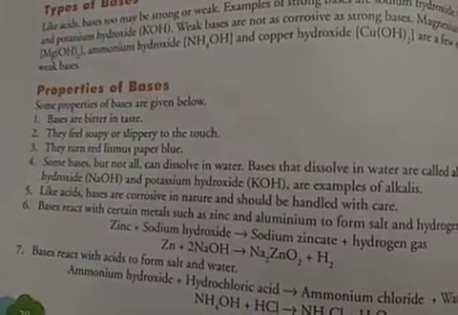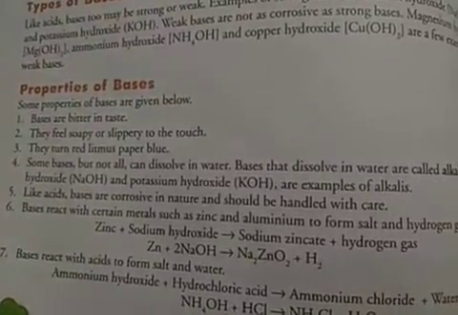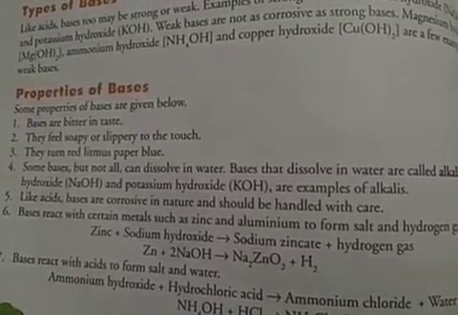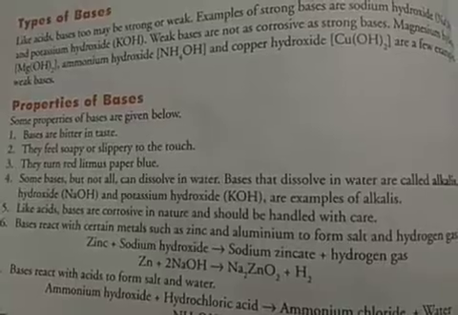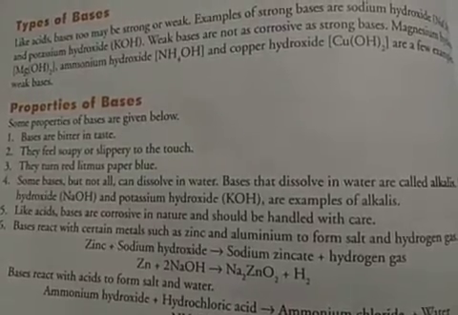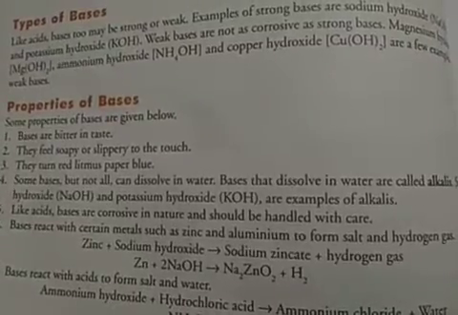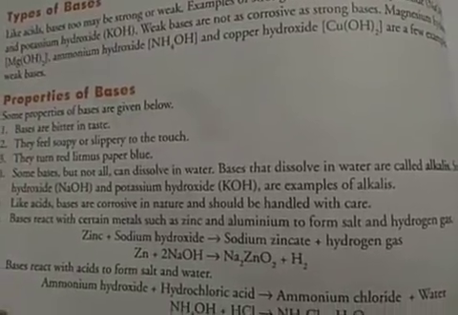Bases are also corrosive in nature, so they should be handled with care, as much as we are careful with acids. Similar to organic acids, which are weak acids, some weak bases are not too corrosive.